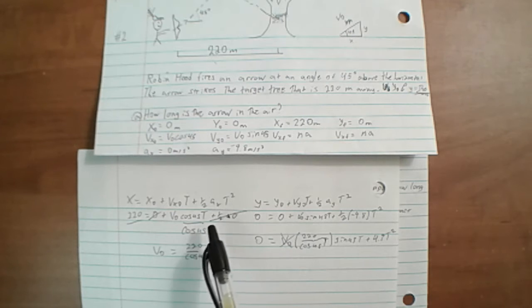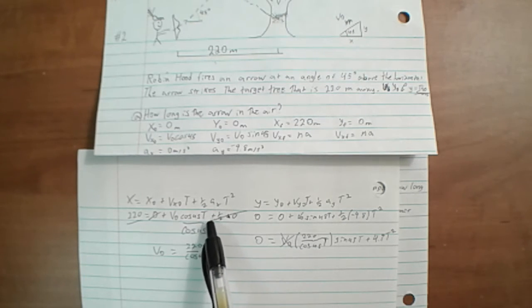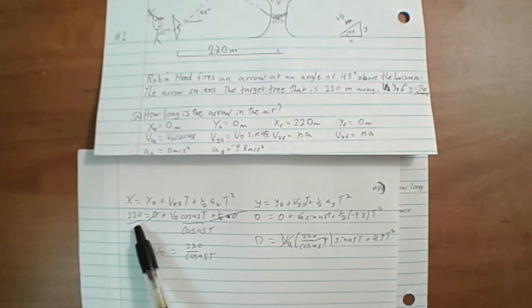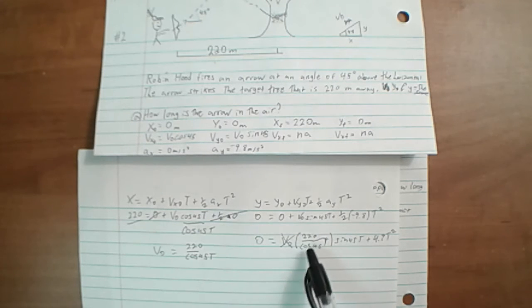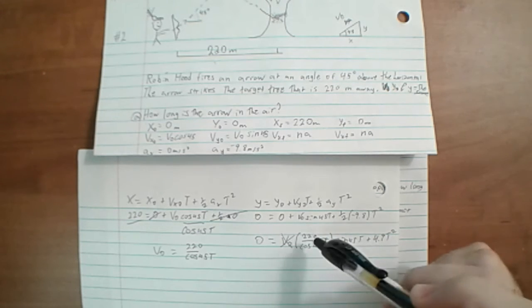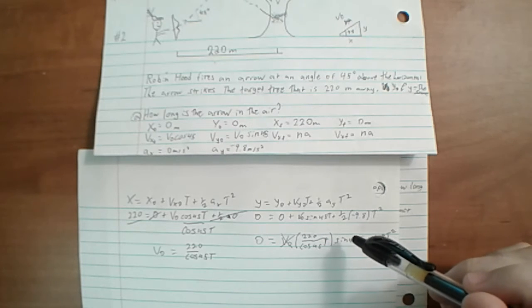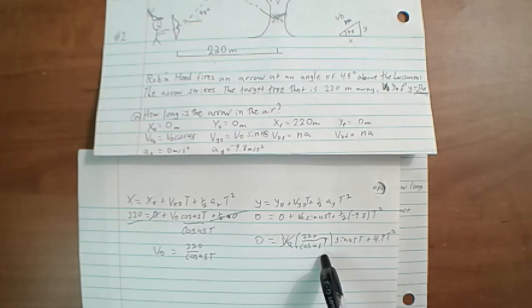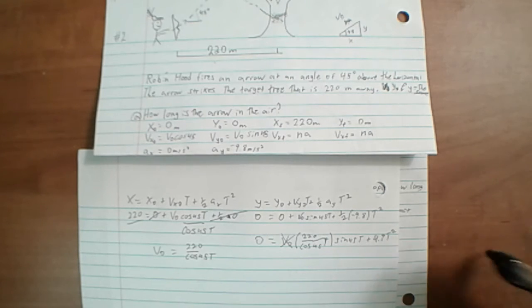And I do that by dividing: 220 divided by cosine 45 t. And I put that in for the V0 over here in the y. So I get 220 divided by cosine of 45 times sine 45 with the t, plus 4.9 t squared.